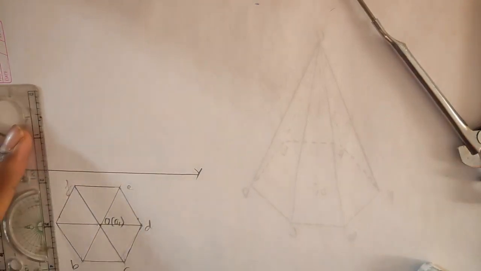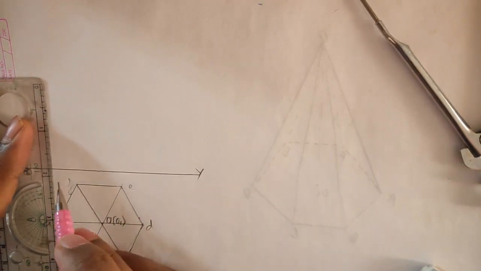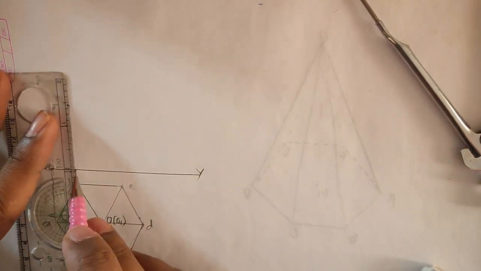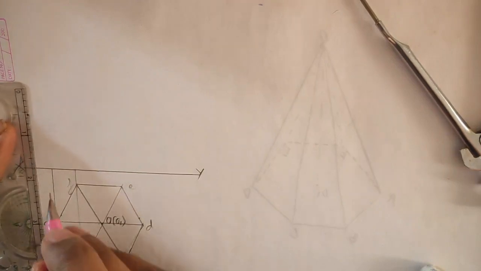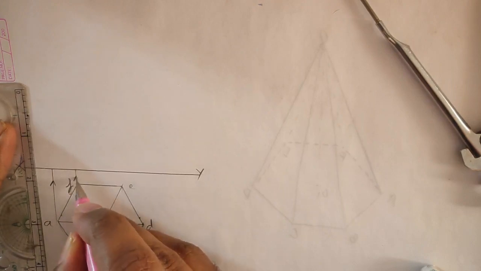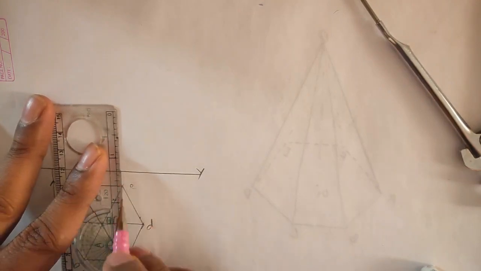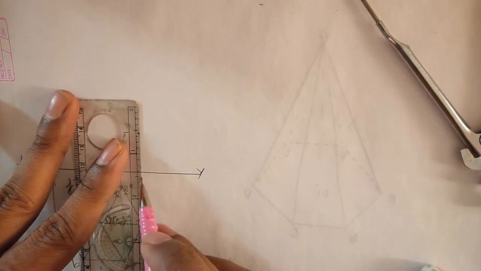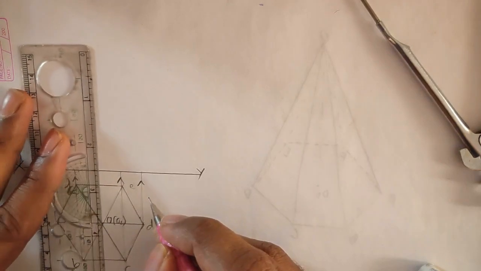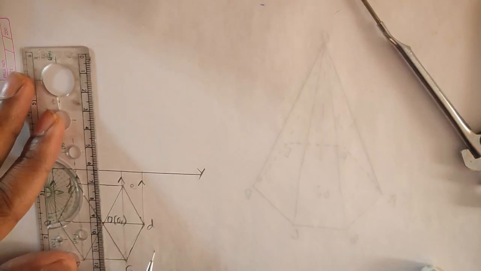Now I'll project and try to get the front view. So I'll be drawing vertical projection lines. 1, 2, 1 for A, second B and F, this projection line, for C and D, this projection line, for D, this projection line. So 4, and for the axis O1, another projection line.